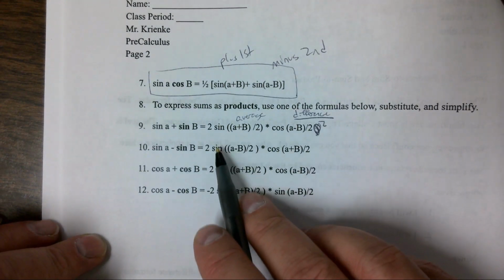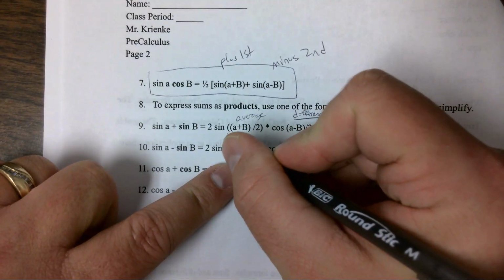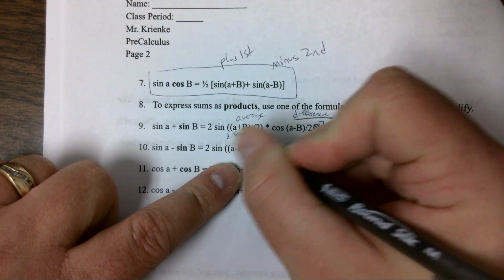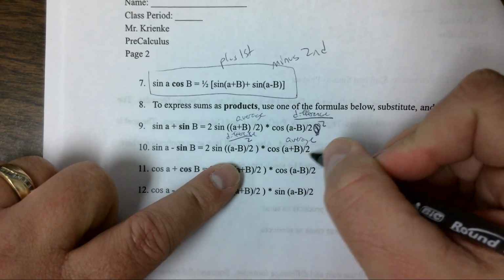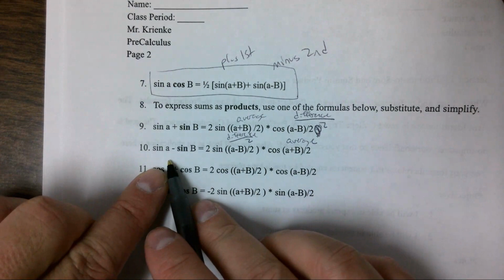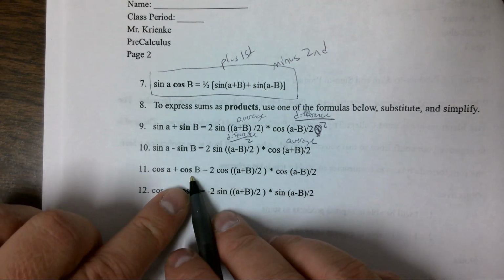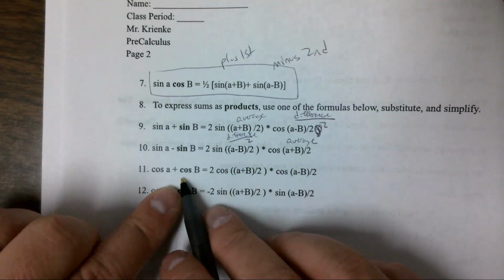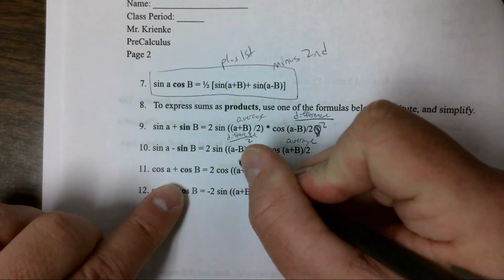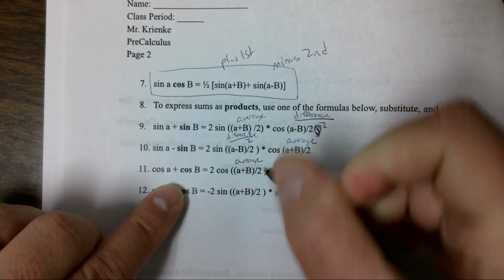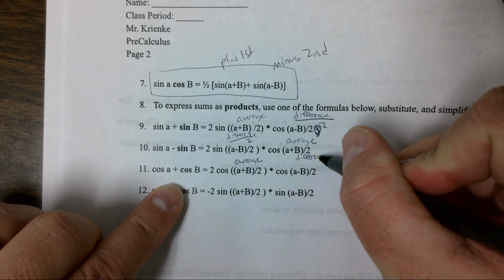So now this one was the 2 sine, and then you have the difference over 2, and then the average. That's when it's sine A minus sine B. Now this one, it's cosine A plus cosine B. And so I guess the takeaway that I'm seeing is if it's a plus, you're going to have an average, and then there's the minus or difference, divided by 2.